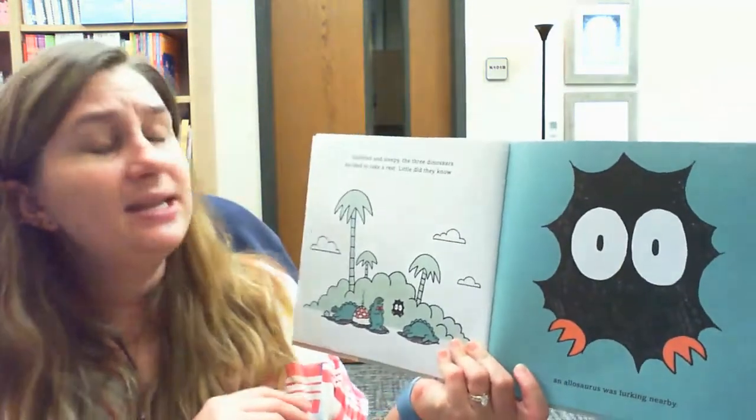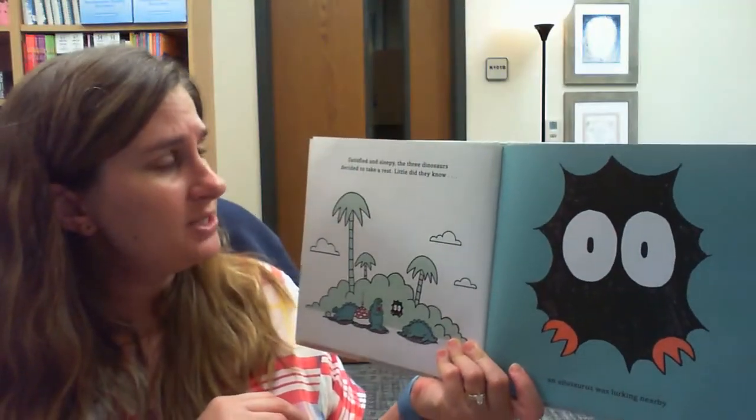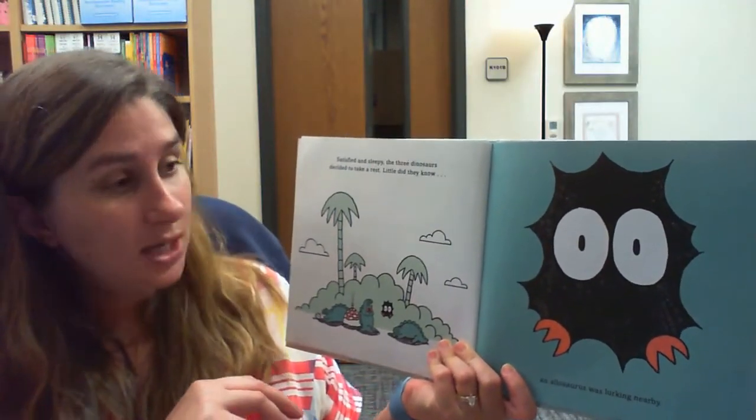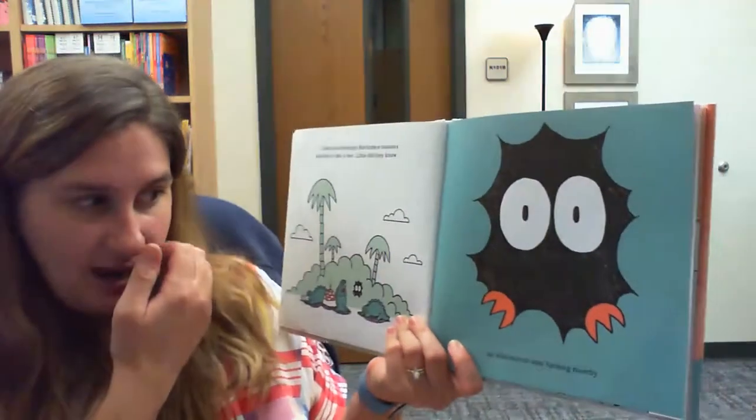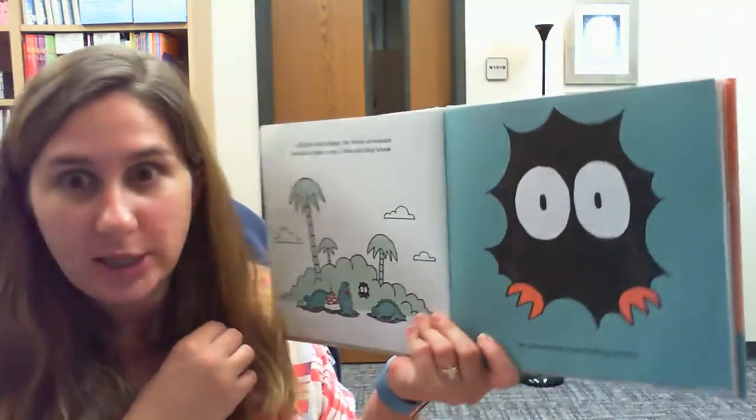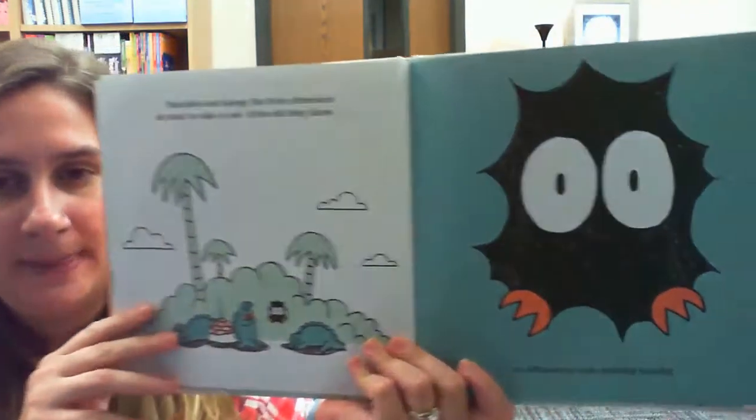Satisfied and sleepy, the three dinosaurs decided to take a rest. Little did they know, an Allosaurus was lurking nearby.